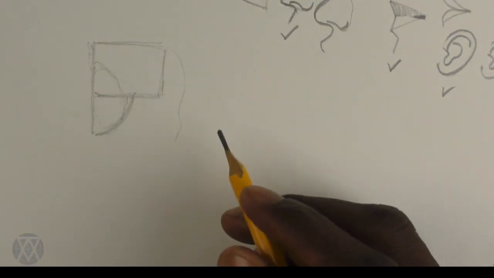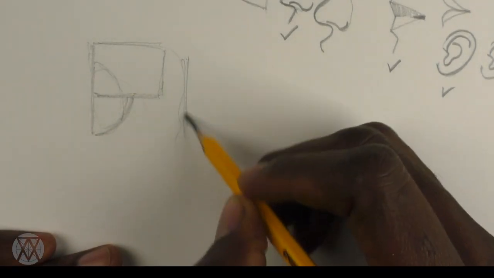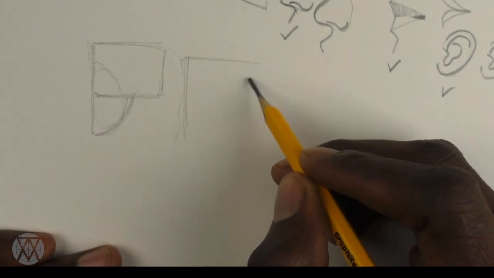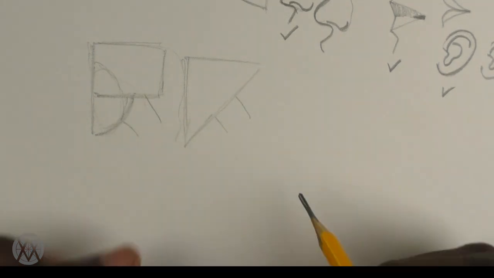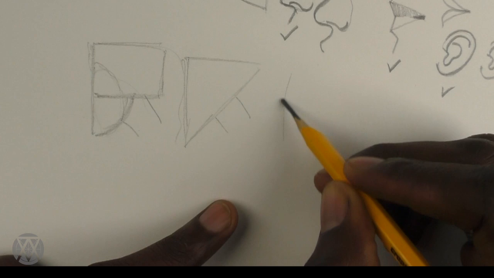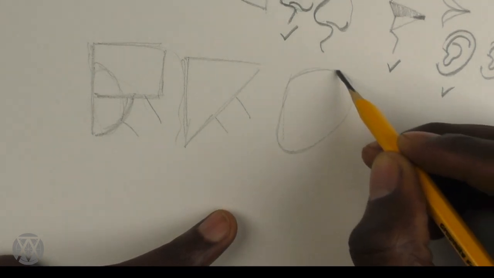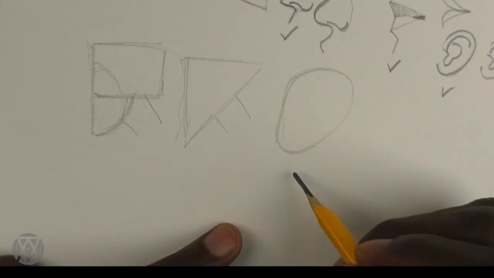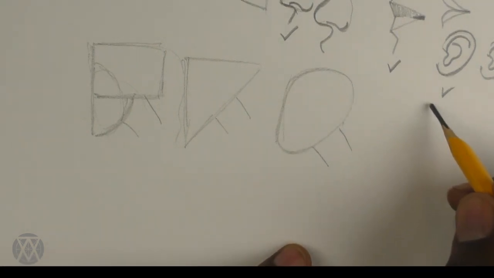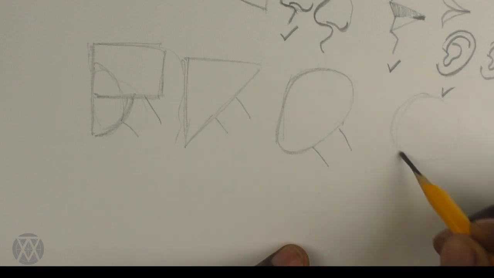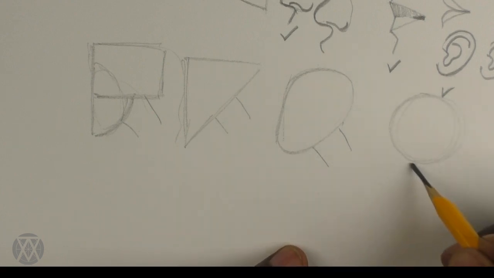All right, so there are different ways that people conceptualize the head. Some do it like this. Some actually just use a triangle like this. You know, the neck projects out like that. Some people use like an egg form, like that. It's maybe something like that. And some people use this technique. I've seen it first introduced by Andrew Loomis.